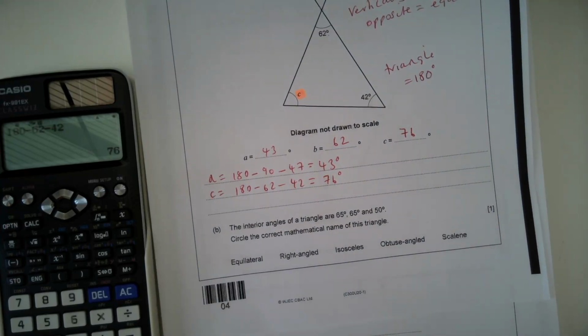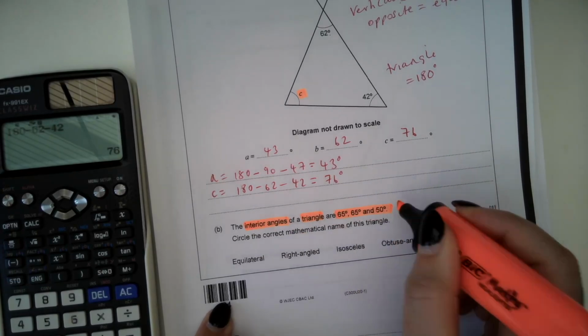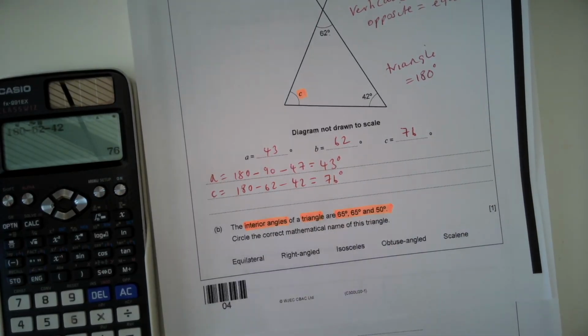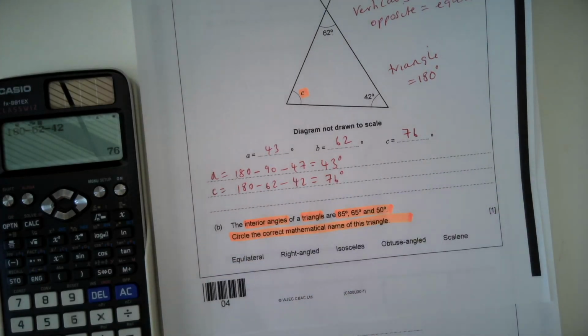Part B. The interior angles of a triangle are 65 degrees and 50 degrees. Circle the correct mathematical name of this triangle. So here we need to know types of triangles, guys, and properties of triangles is useful as well. So we're going to go through these each one at a time to explain them. So equilateral, all three sides are the same and all three angles are the same. Those aren't all the same, so it's not an equilateral triangle.